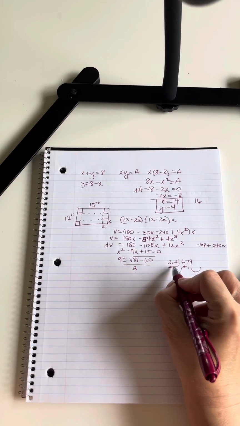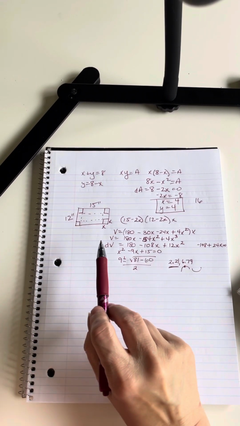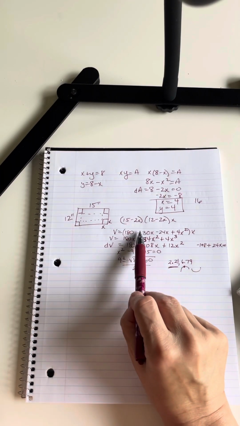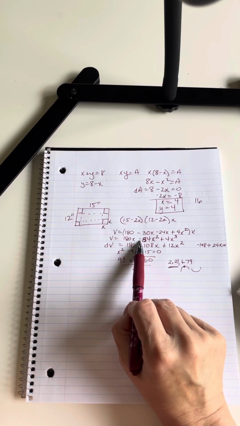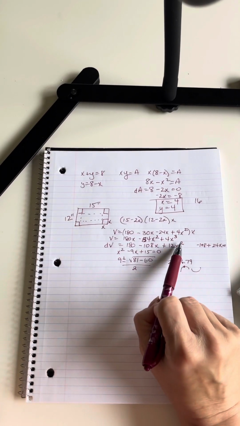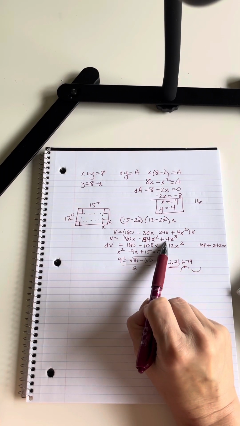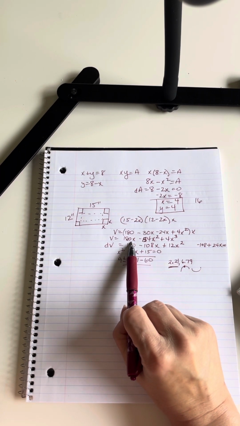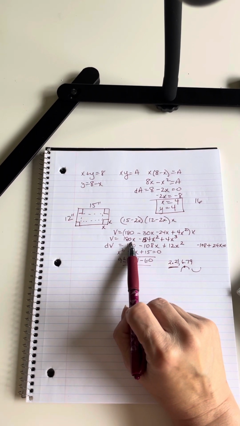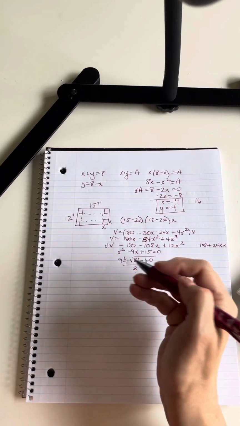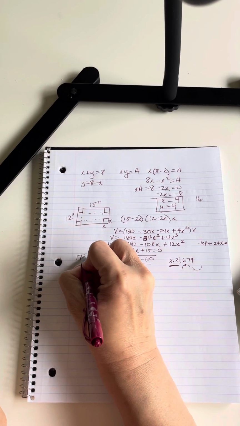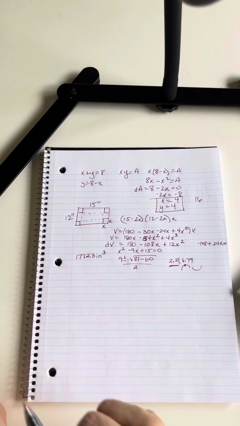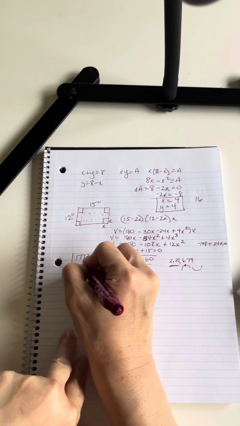Now that I know that, I will plug it back into the original volume. Either one of those is going to be fine. I would probably do this one. So 2.21 cubed times 4, 2.21 squared times 54, 2.21 times 180. So that's definitely all calculator work to get, and you're looking for something pretty close to 177.23 inches cubed because we were doing volume.